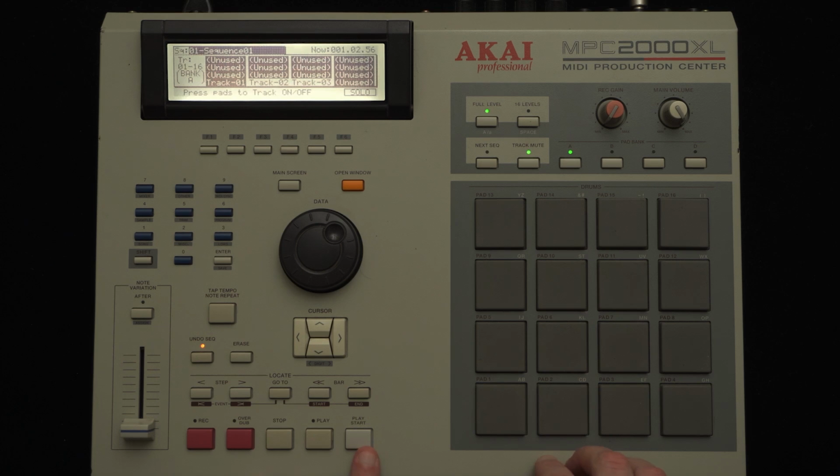So if I play the sequence, anyway, you get the idea.